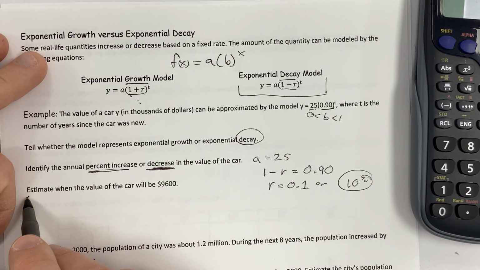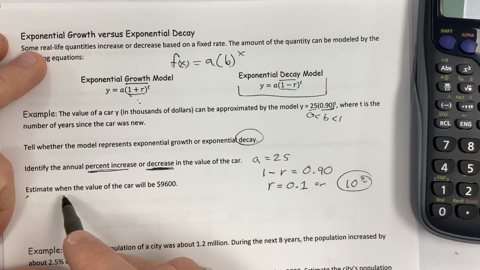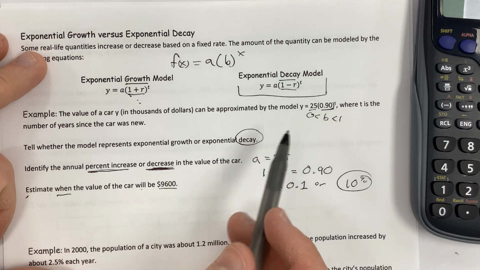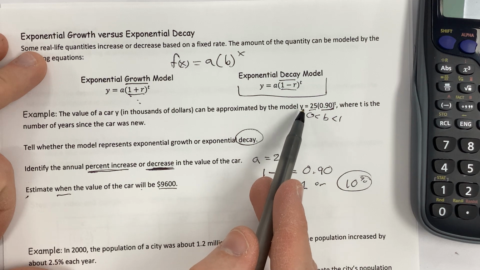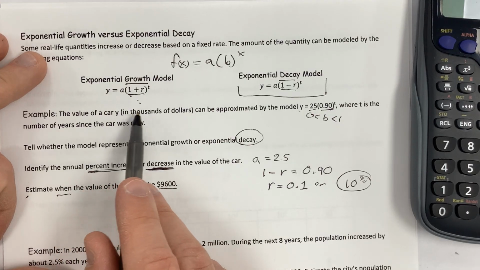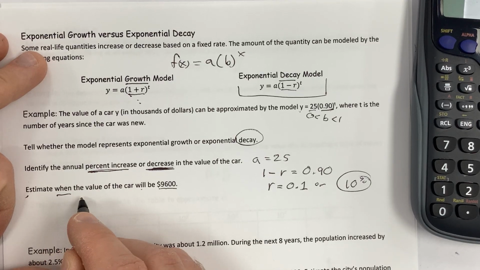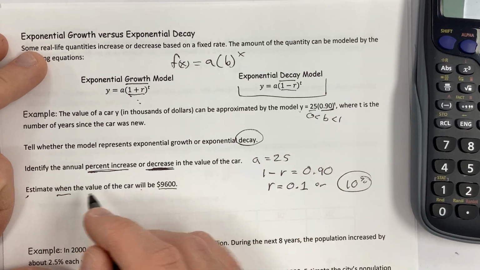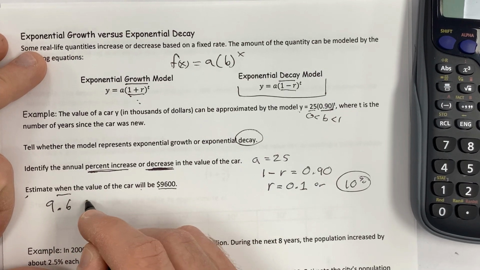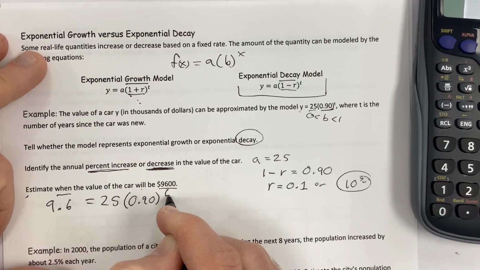Now, let's use this model to estimate when the value of the car will be 9,600. So this is where they're giving us the y, and we need to find the t. One thing that's tricky is this y is in thousands of dollars. So we're not going to write 9,600 equals 25 times 0.9 to the t. We're going to write 9.6, because that's $9.6 thousand, equals 25 times 0.90 to the t.